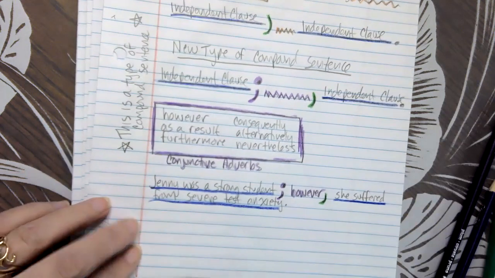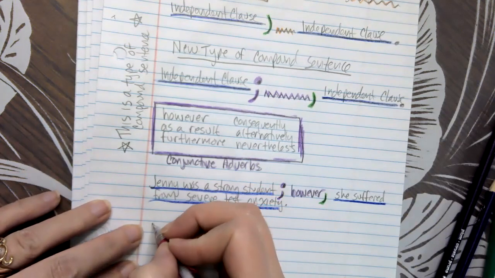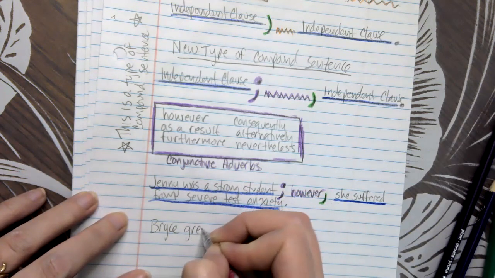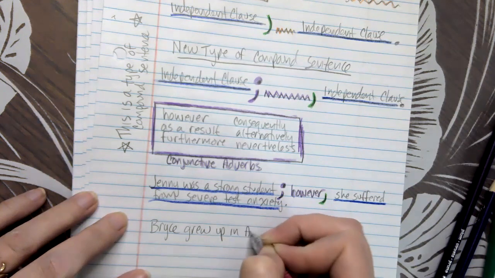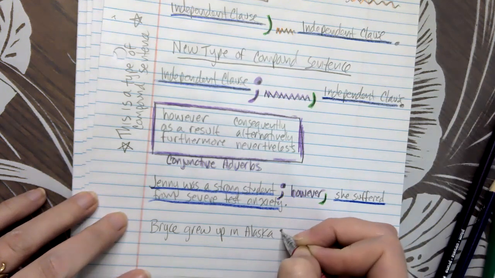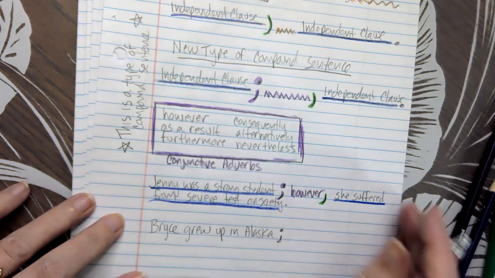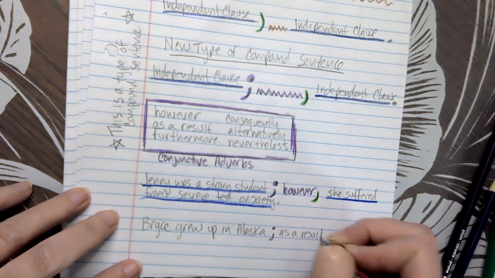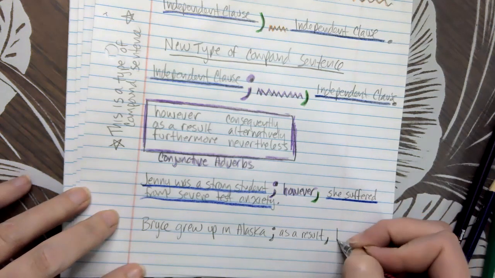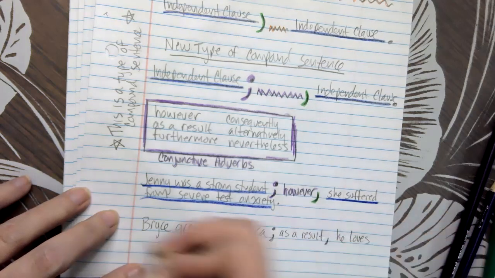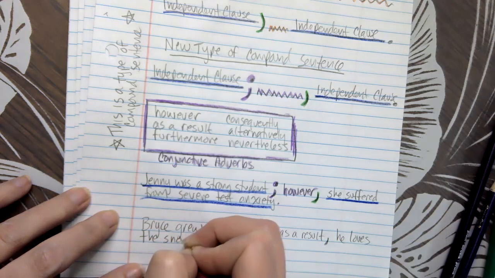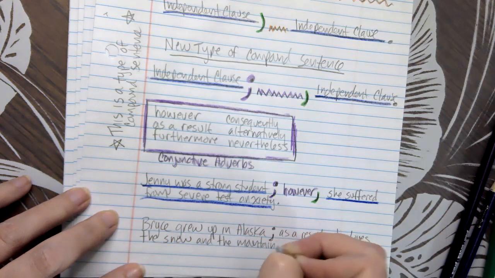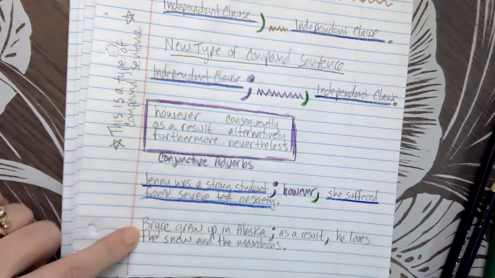We're going to do one more example. All right. Bryce grew up in Alaska. Semicolon. And then we're going to use as a result. Comma. He loves the snow and the mountains. Period. All right, so go ahead and color code it.